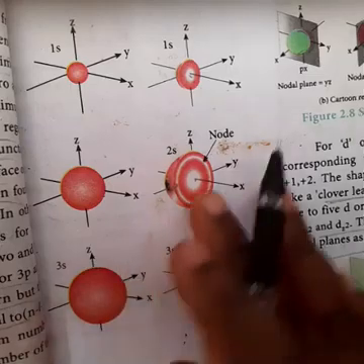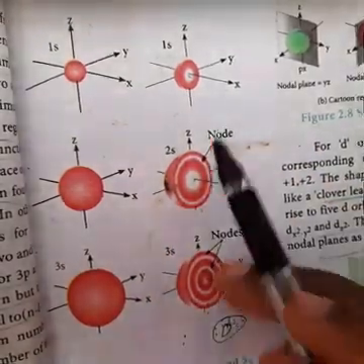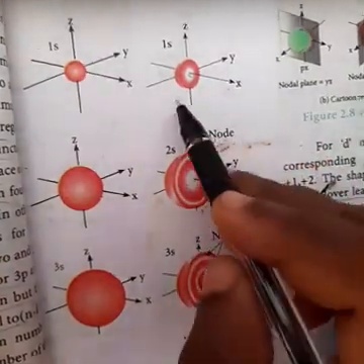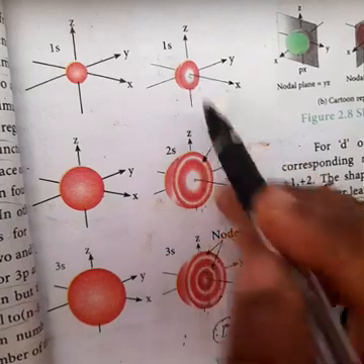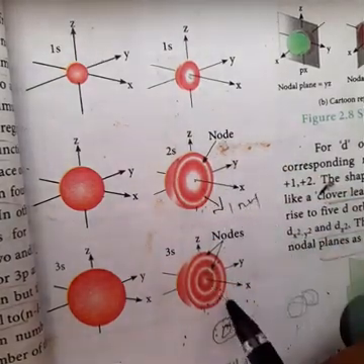This is the shape of the s orbital. This is the 1s orbital, 2s orbital, 3s orbital. The 1s orbital has no node, the 2s orbital has only one node, and the 3s orbital has two nodes. Understood? Okay, thank you.